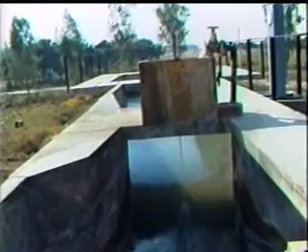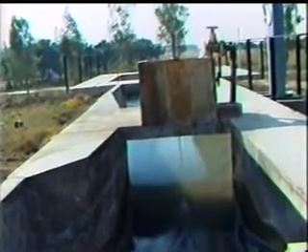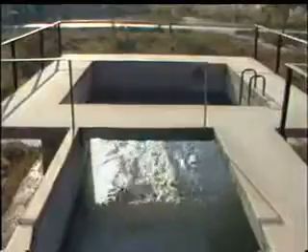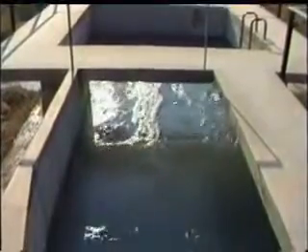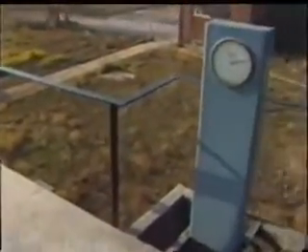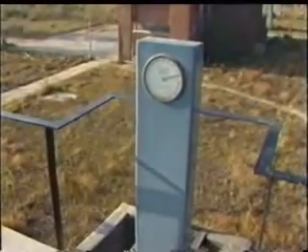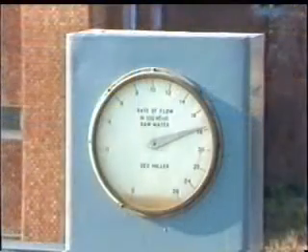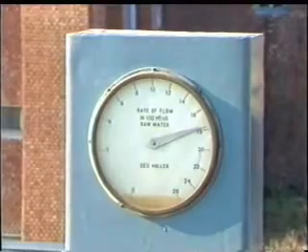Before moving on to the next stage of treatment, that is flocculation, alum is added to the water in a predetermined dosage. The flow of water is measured using a partial flume and the discharge reading can be noted from the gauge. Alum gets thoroughly mixed with water when it flows through a conveying channel having inclined baffles.